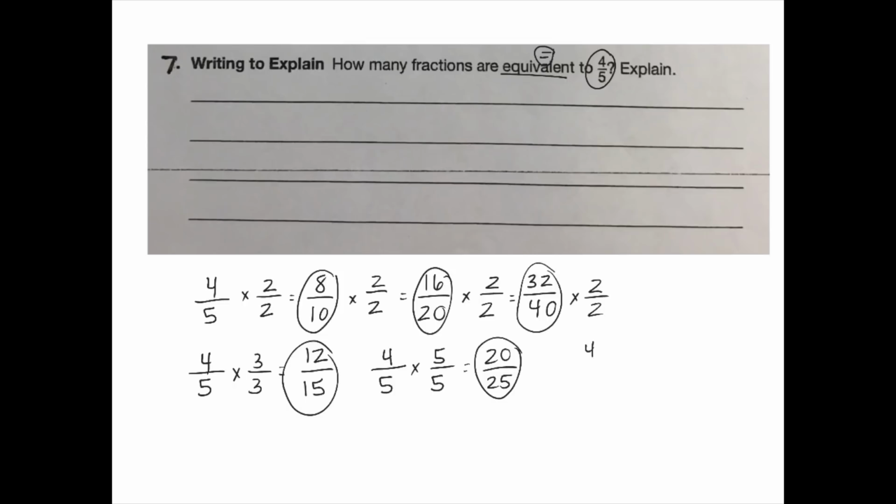What if I want to do 4/5 times 100 over 100 and get 400 over 500? I could do that too. There are a million different things that I could do to make an equivalent fraction, and you could probably think of a lot of other ideas of things you can multiply. There are an infinite number of equivalent fractions that you can make because you can just keep multiplying by any whole number to find a fraction that's equivalent. So let's put that explanation in words.